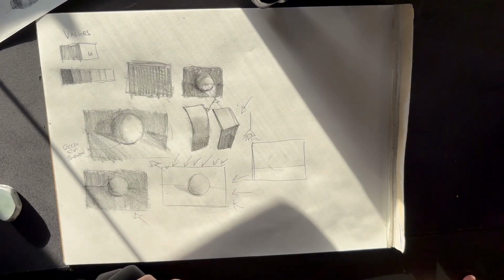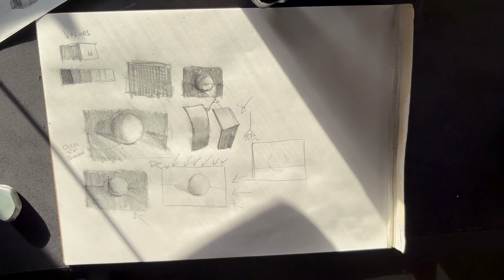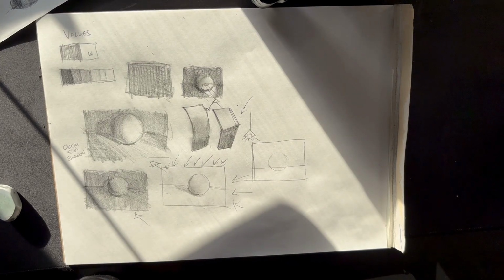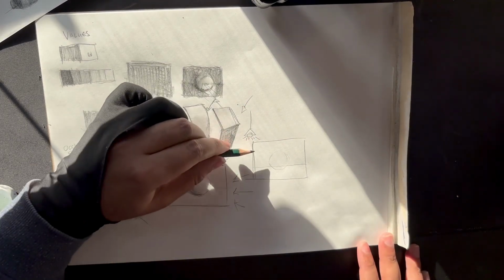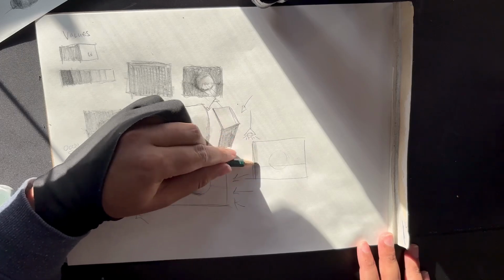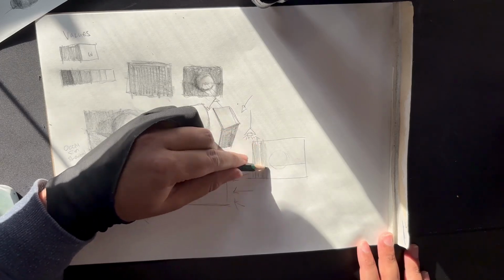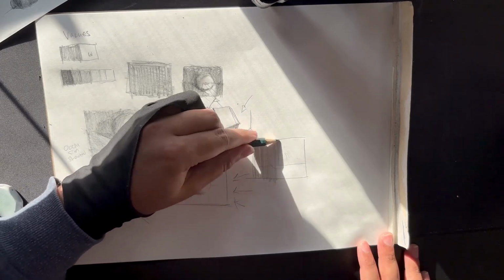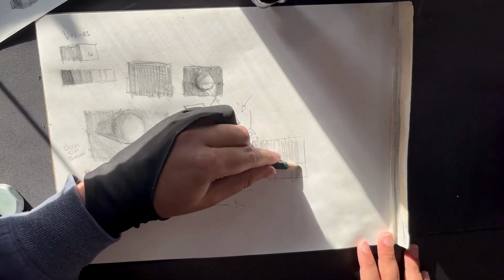So things will get softer the further you get away from the light, and darker, of course, because it's further from the light. So I'm going to start by saying my lightest light is just this tone, whatever tone I'm getting right now. This is my lightest light.